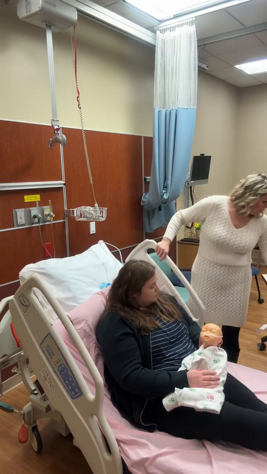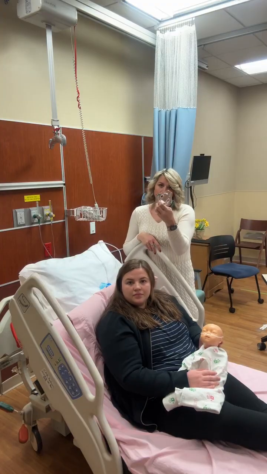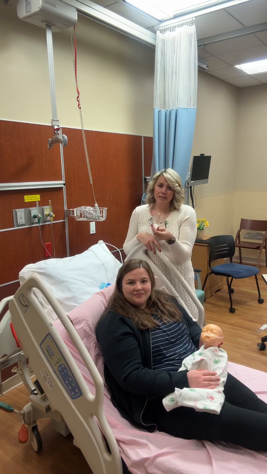Okay, so the next thing you might be thinking is maybe a mask. Okay, this is an adult mask. We do have infant masks. I couldn't find it, but we do have infant masks. We do have pediatric masks.